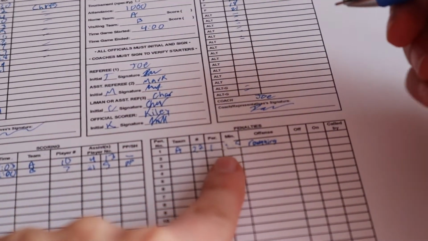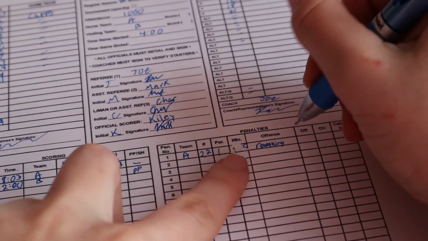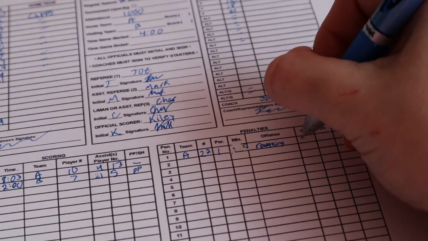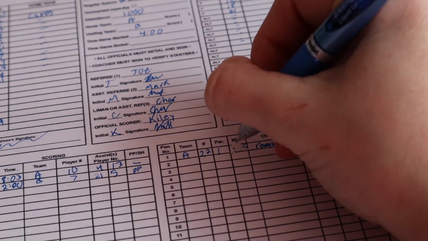So I actually put these in the wrong spot. So roughing's the penalty. The time on the clock is the time they come off. So that's the 3:25. The minutes, it actually says it right on the bottom down here to help you.